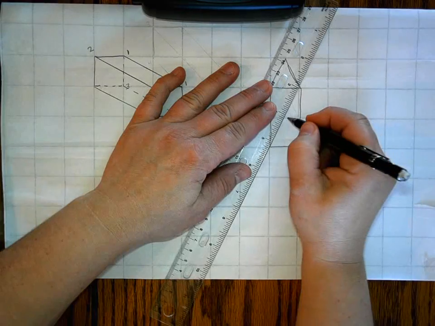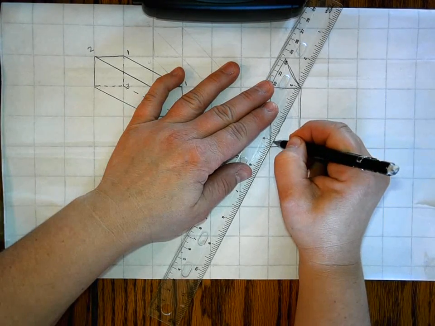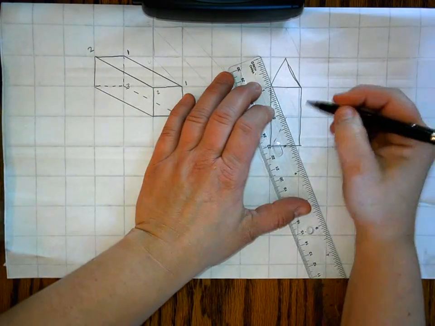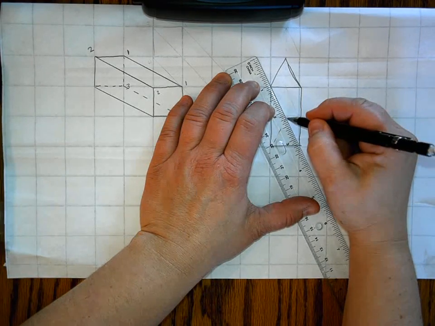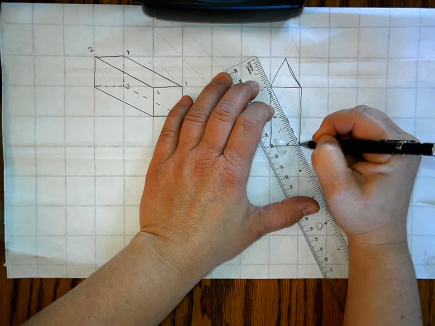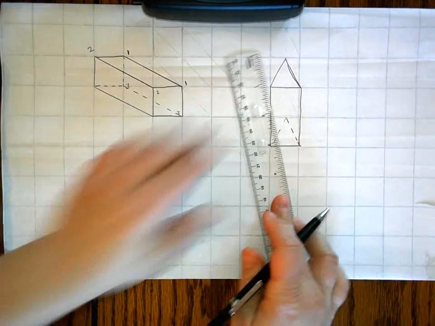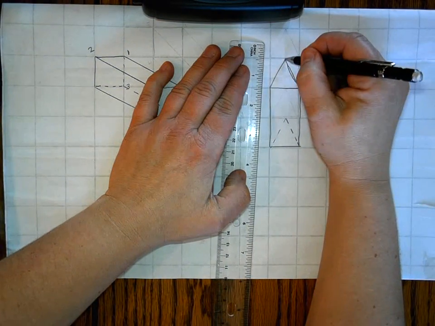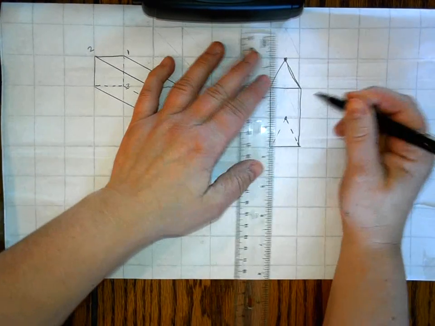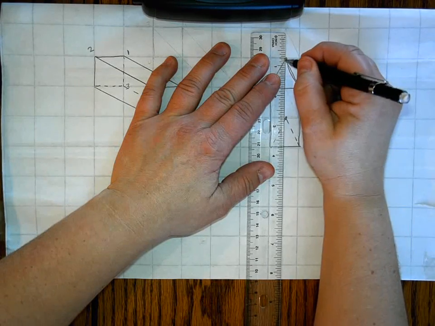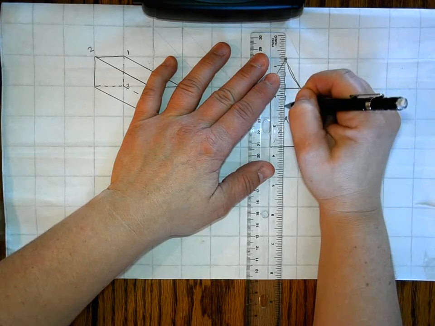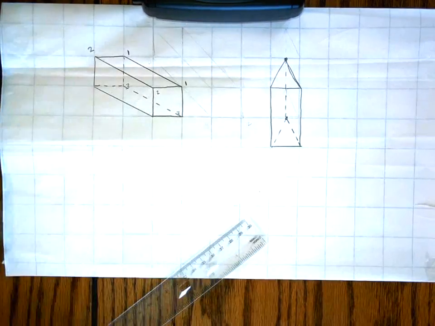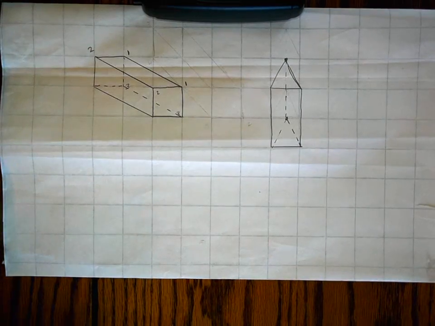And then I'm going to draw a dotted triangle. And I'm going to join these vertices with a dotted line because it's behind my shape. And there you have a triangular prism.